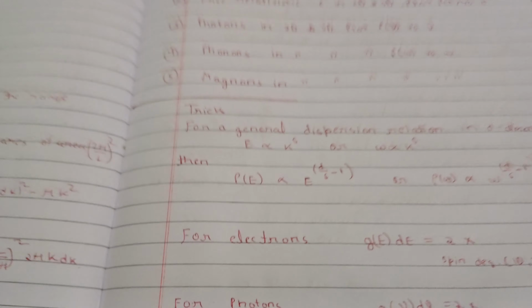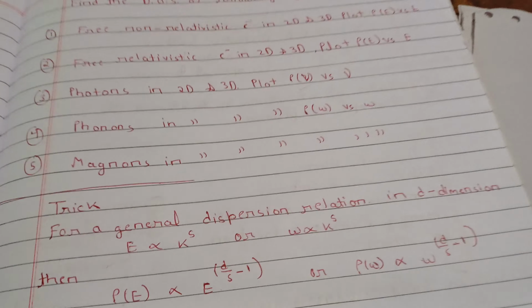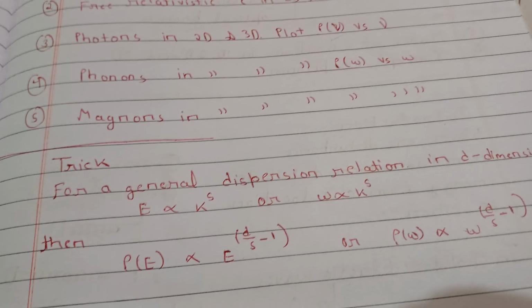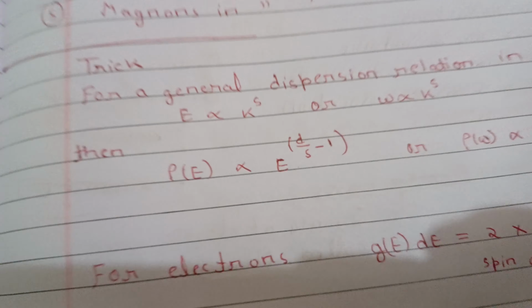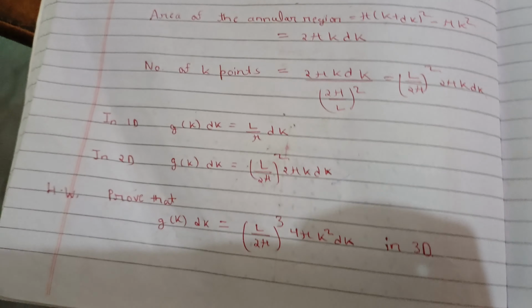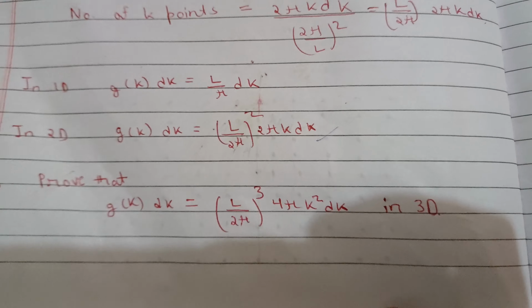So hello everyone, this is lecture 14 for solid state physics, and in the last lecture we completed the density of states. I have given you some homework, so in this lecture we will first discuss the solutions. First, I gave you the proof that for 3D we get this expression for the density of states.